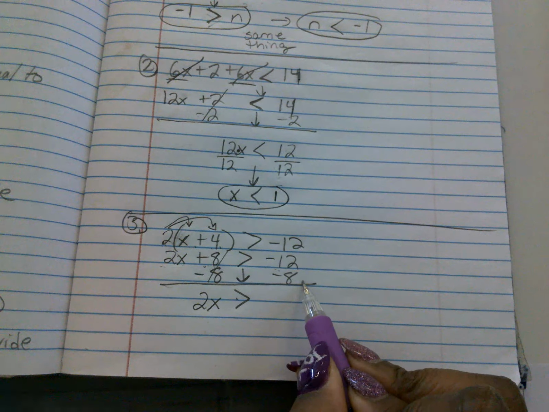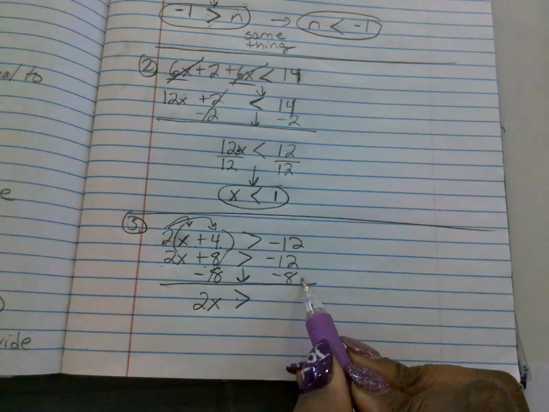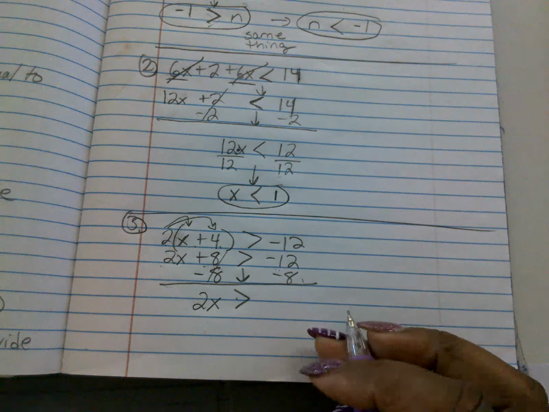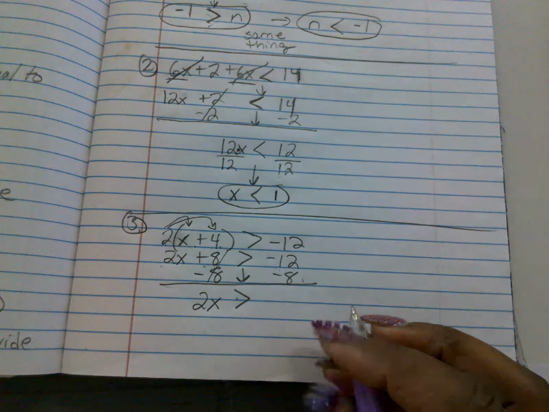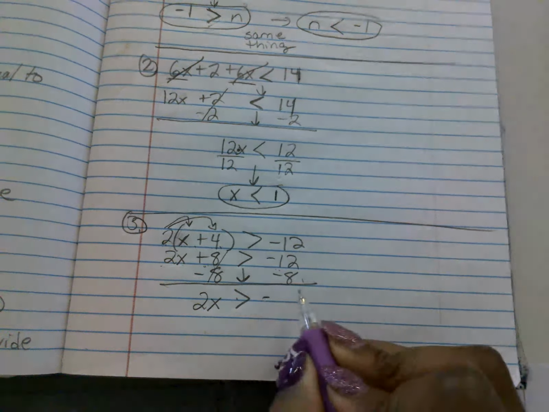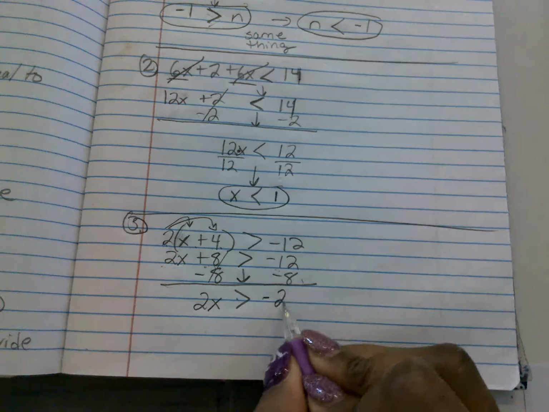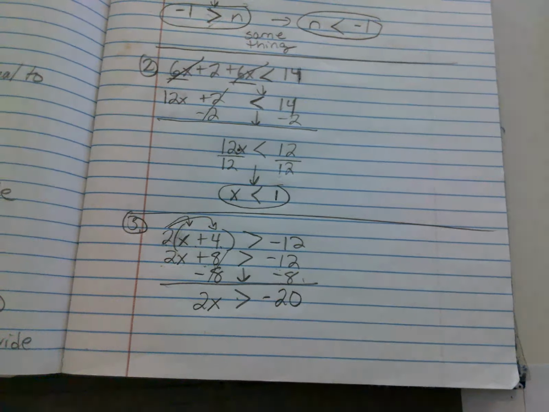What is negative 12 minus 8? Type it in if you don't remember. Negative 12 minus 8. That's going to be a negative what? 20. Very good.